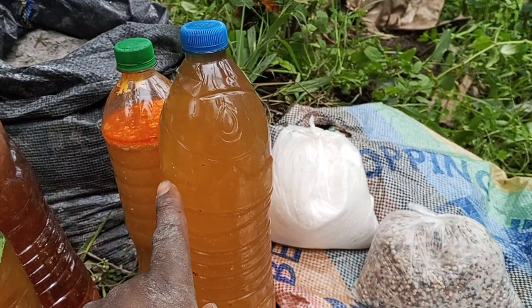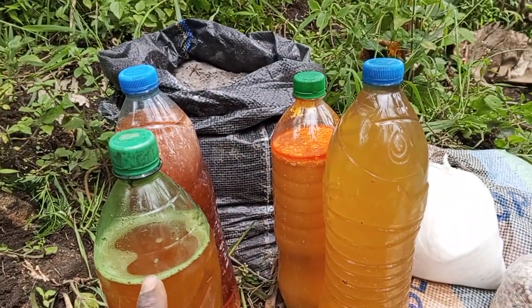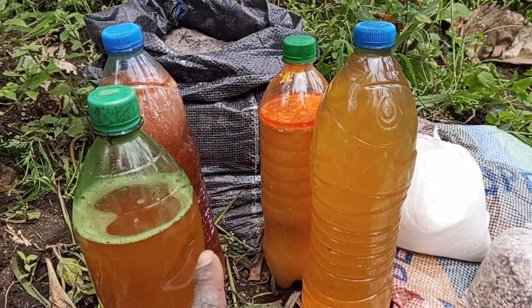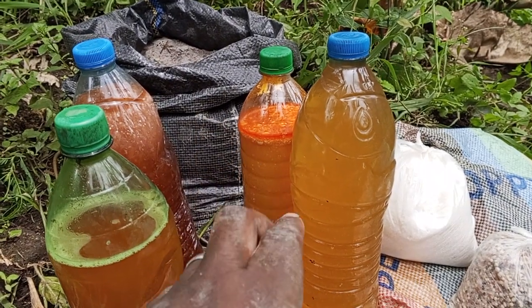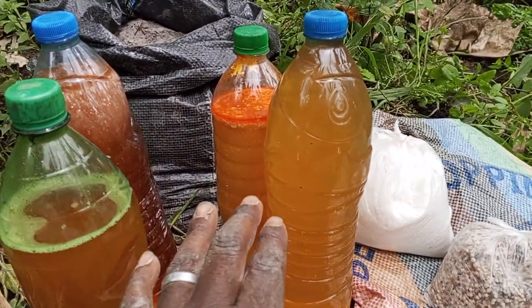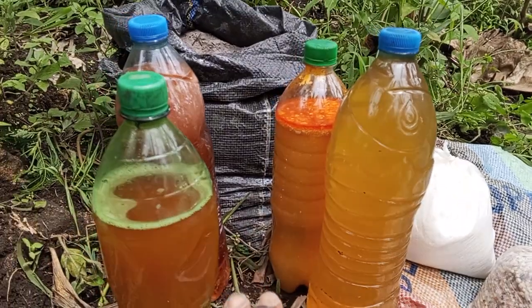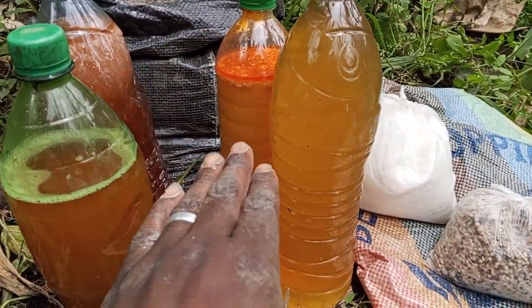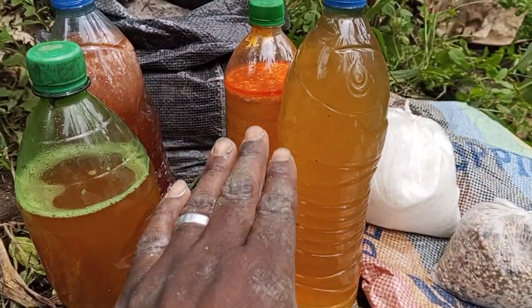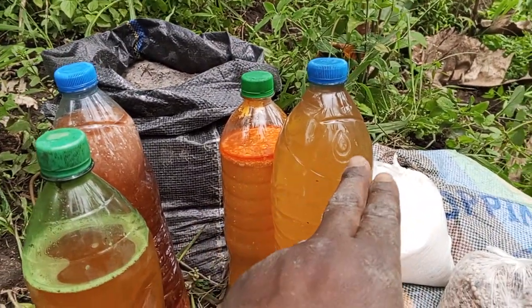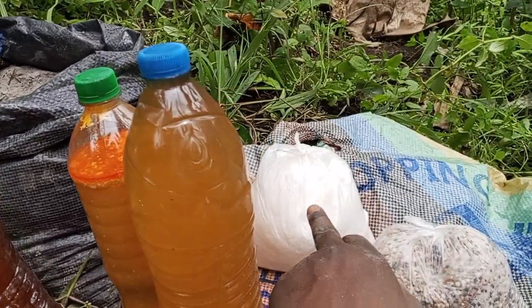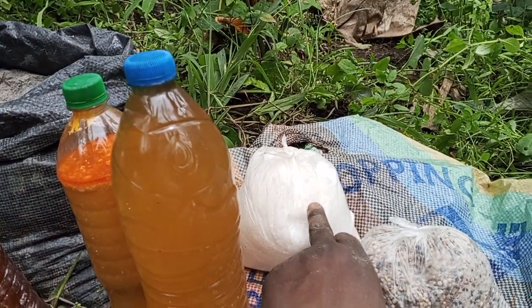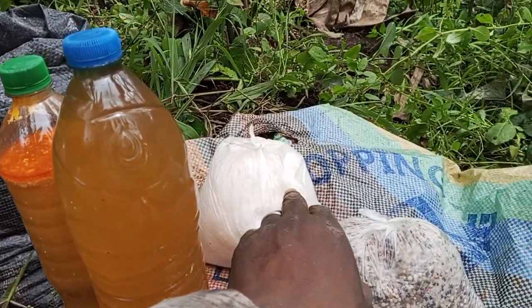Urine is nitrogen. You give nitrogen to your plant. So this one, the urine that I have kept for about 4 to 5 months now, you can see that they are having various colors. It depends on the temperature where you store them. So yeah, this is human urine. This is urea. Urea, you apply directly to the plant.